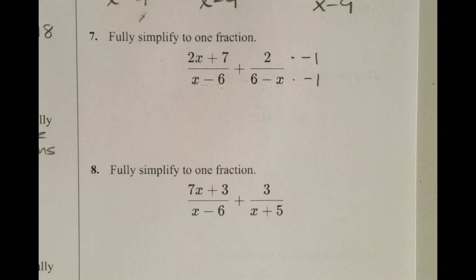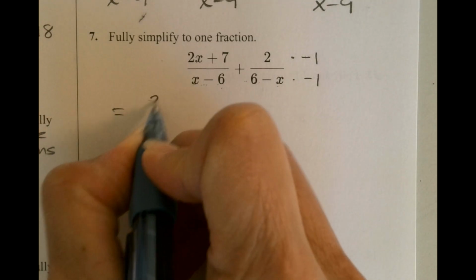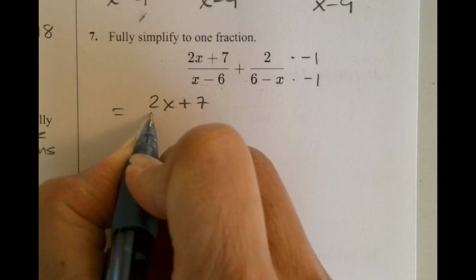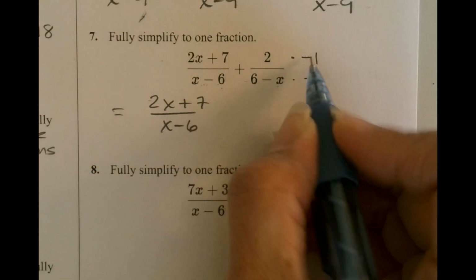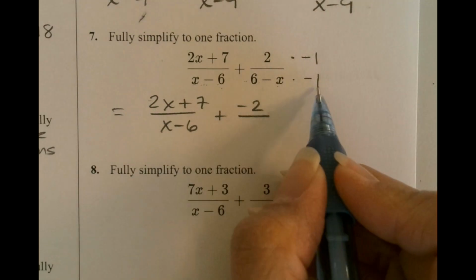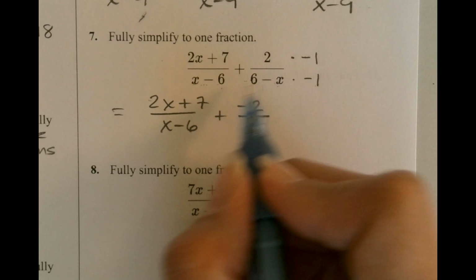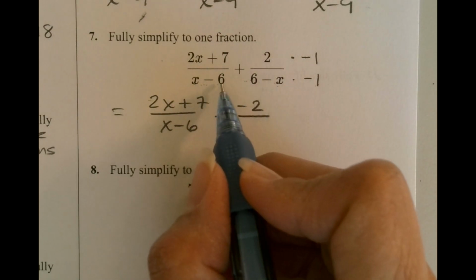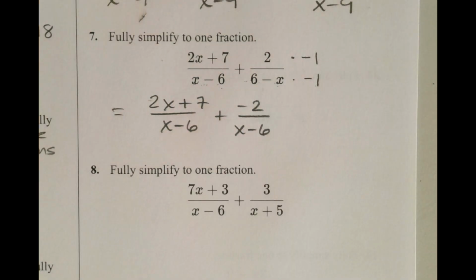It forces her bottom terms to get the signs that we need. So the 2x plus 7 is going to stay, but 2 times -1 becomes -2. But if you multiply negative 1 times 6 and negative 1 times x, we are going to get the x minus 6 that we needed. So x minus 6. Excellent.